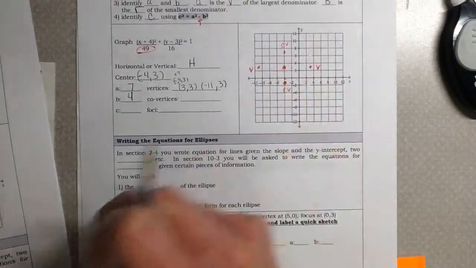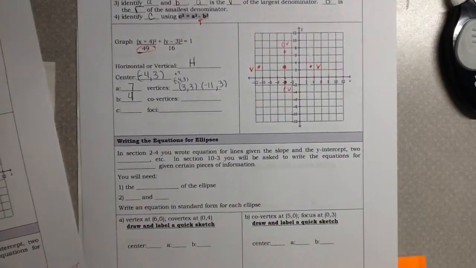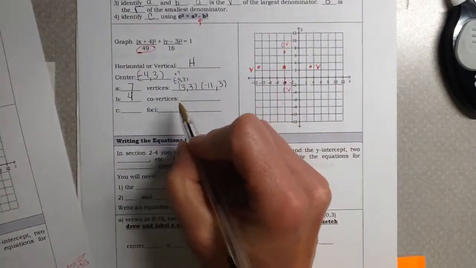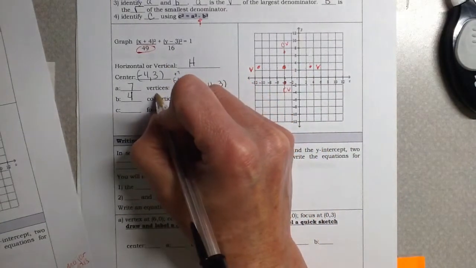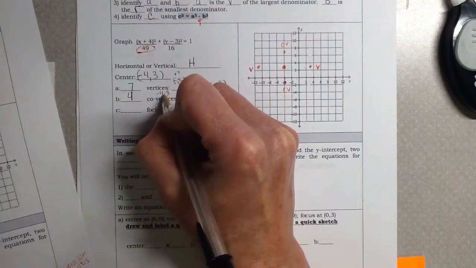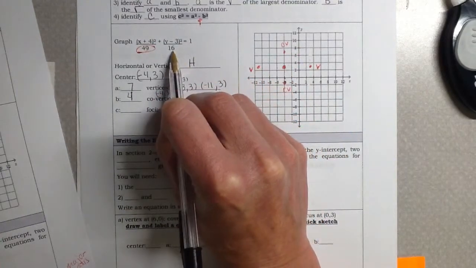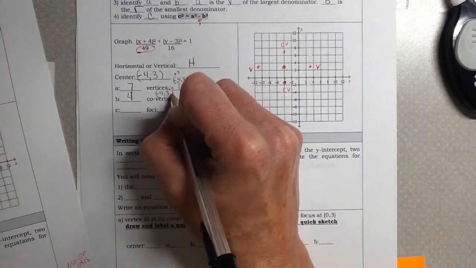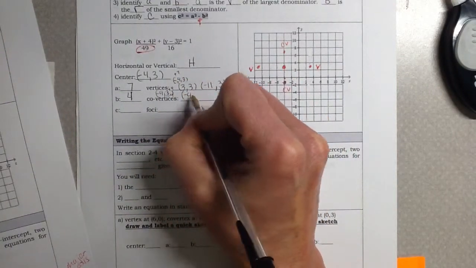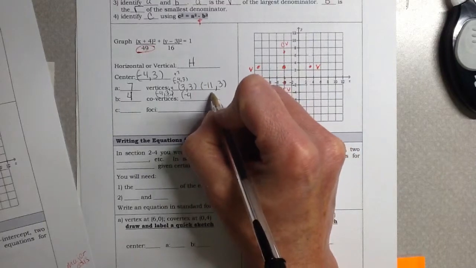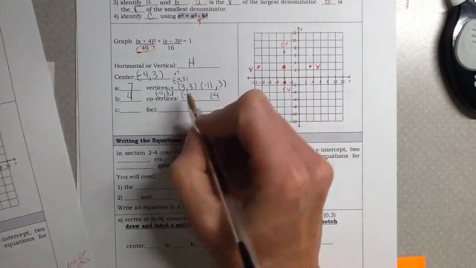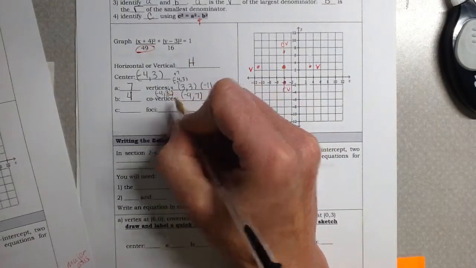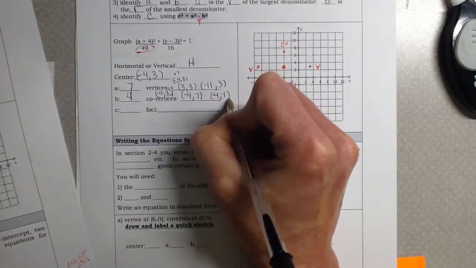Now again, measuring from the center, I look and see how far I have to go on the y-axis. So my co-vertices are along the y-axis. So again, my center is at -4, 3. And I have to go out 4 on the y-axis. So that means I add it to the y-coordinate. So add 4 and subtract 4. The x stays the same, so it's -4 for both points. And then when I add 4, I get 7. And when I subtract 4, I get -1.